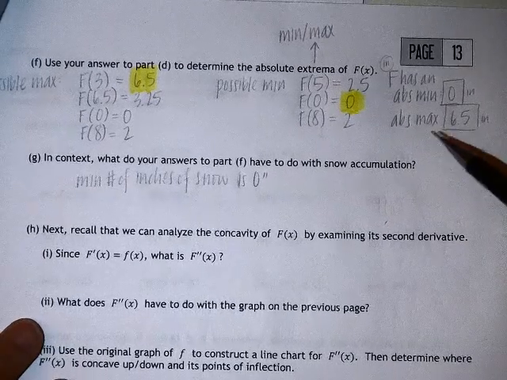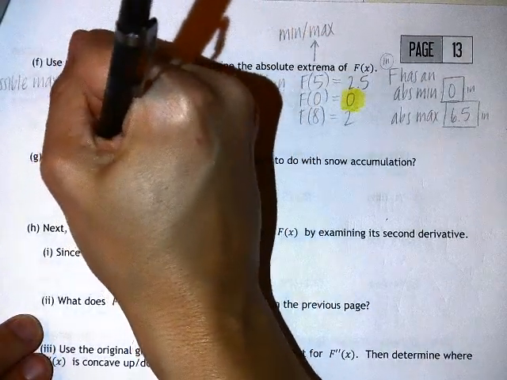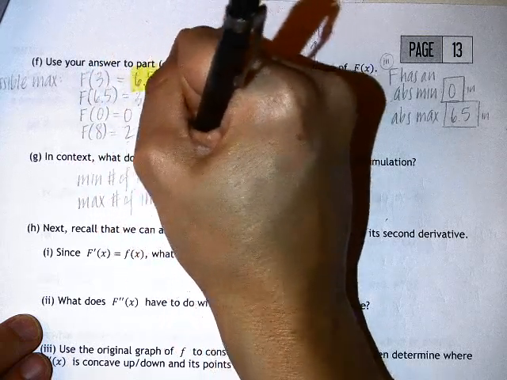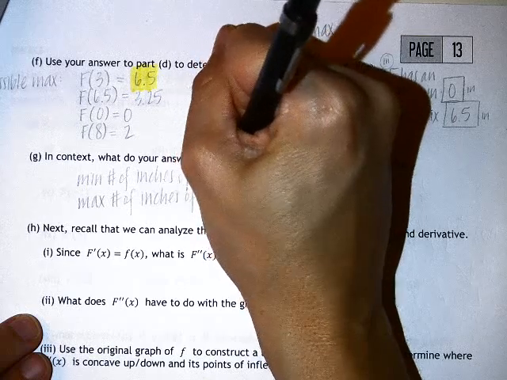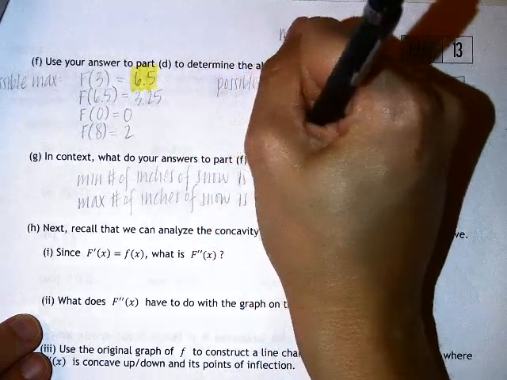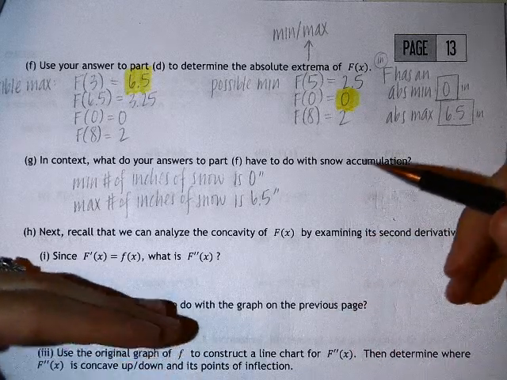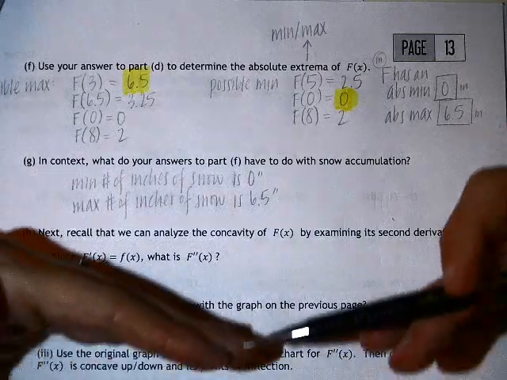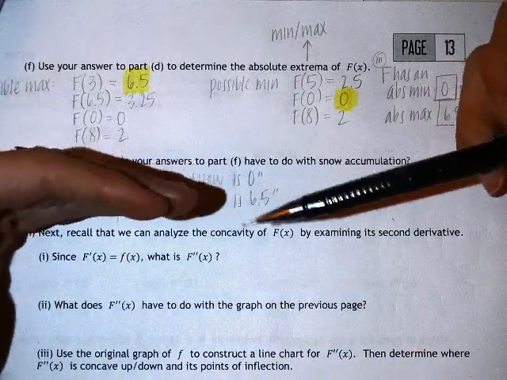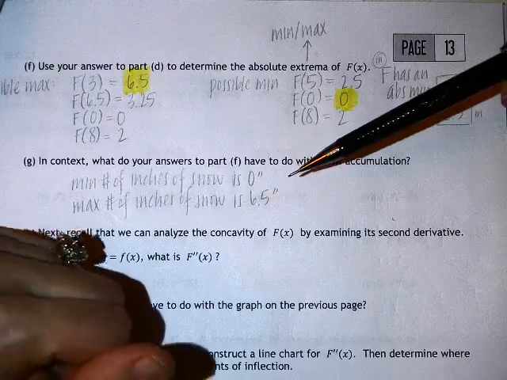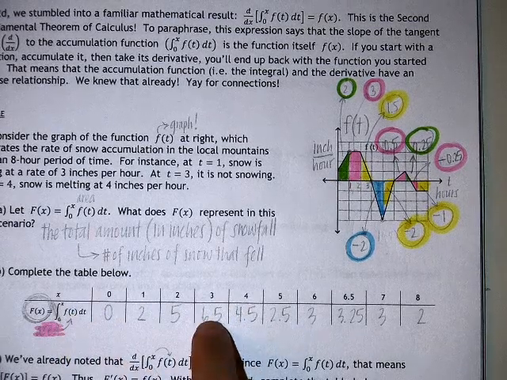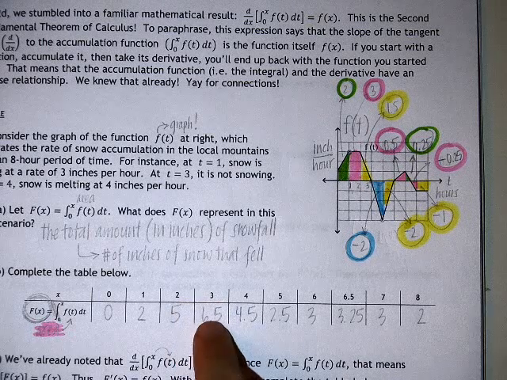Likewise, if you think about the absolute maximum, the maximum number of inches of snow, or the maximum amount of snowfall, is 6.5. Which means that if you looked out the window and happened to catch the absolute maximum, the highest amount of snowfall that you would ever see, you'd see 6.5 inches of snow. Which makes sense, because if this table tracks the amount of snowfall, then the highest amount of snowfall, the most we've seen, is 6.5 inches.